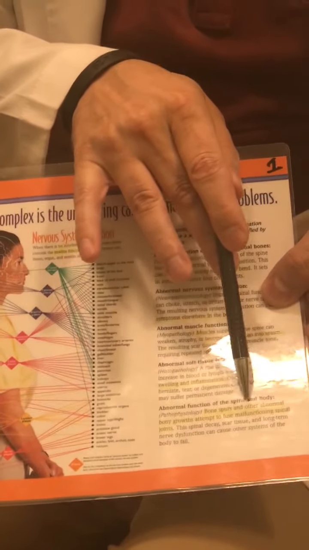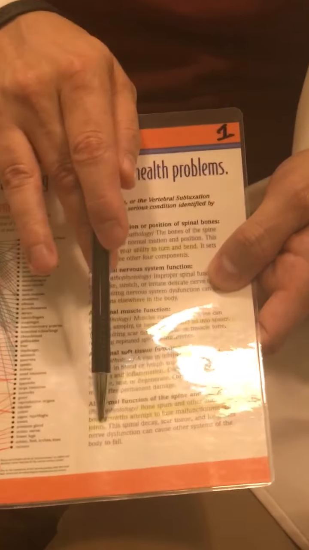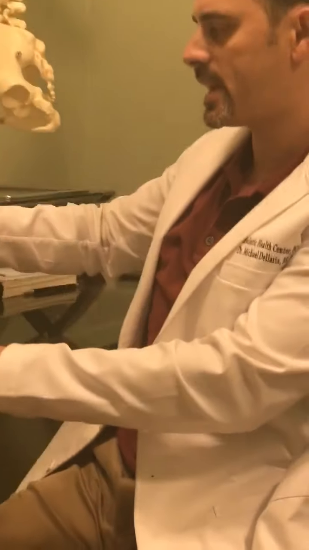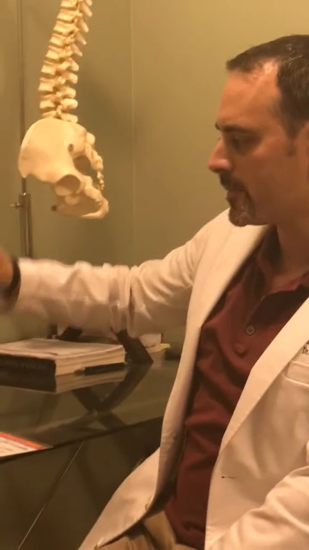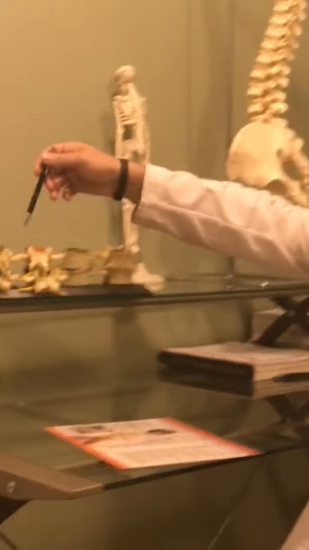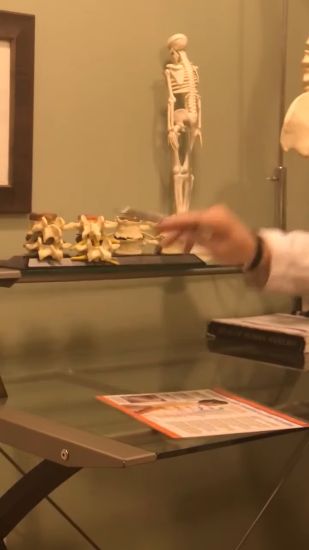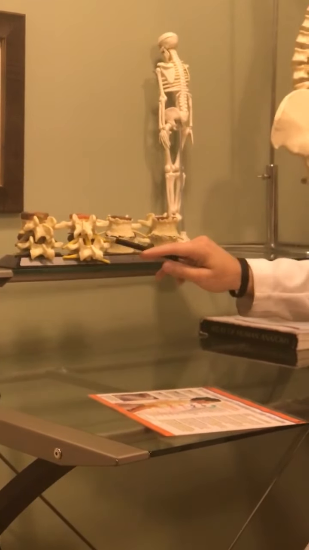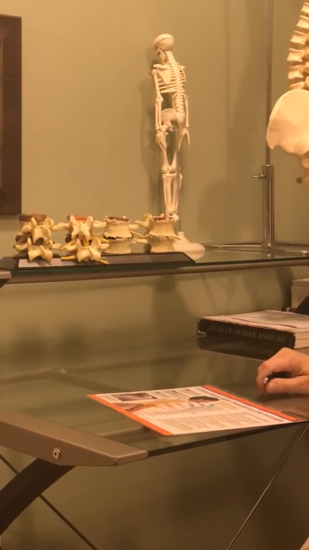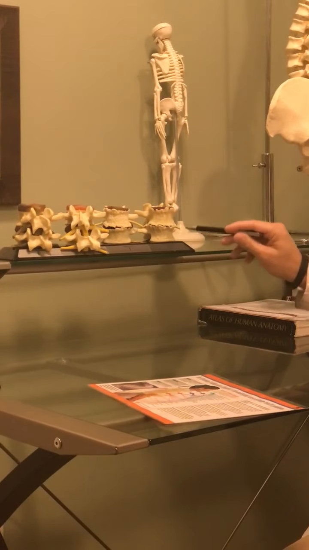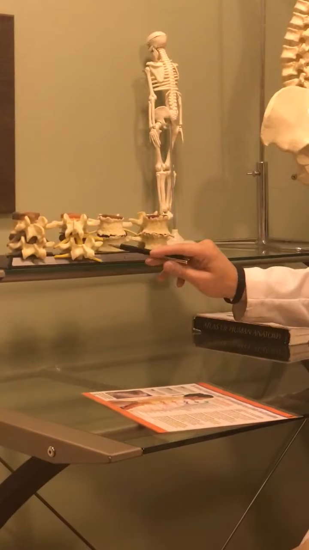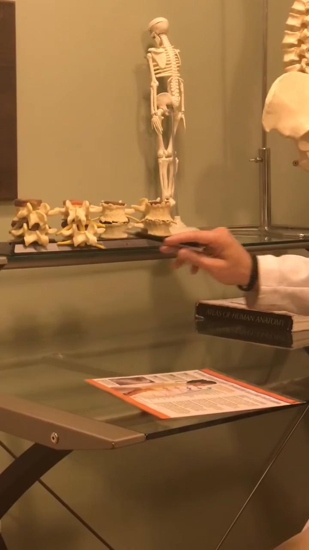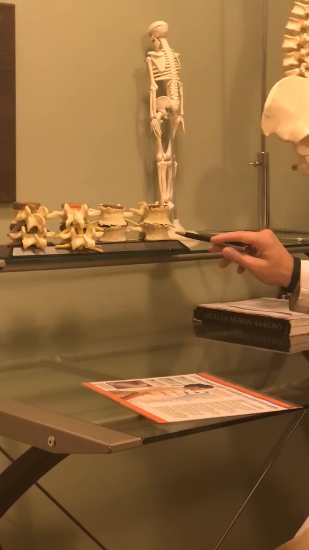Bone spurs and other abnormal bony growths attempt to fuse malfunctioning spinal joints. This is the process the body goes through when it's misaligned. We'll take a look over here. The disc dries up, the bone breaks down, and the nerve gets less and less healthy. This is the body's correction for this. We want to get to this before the body does that.